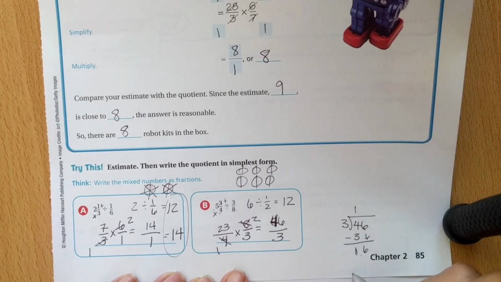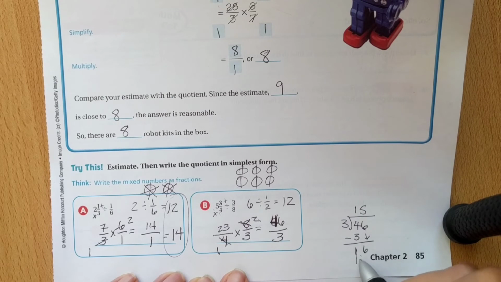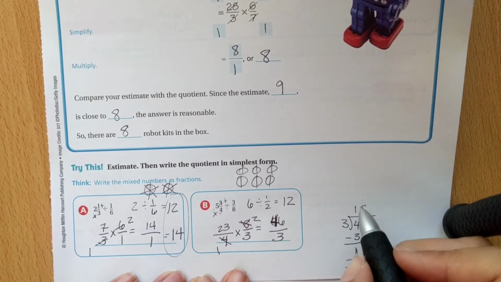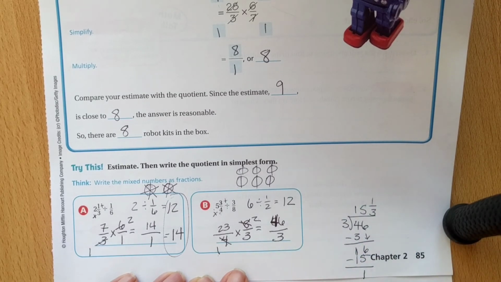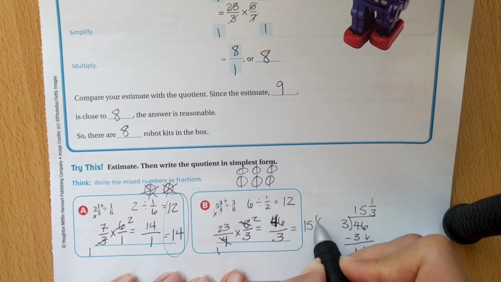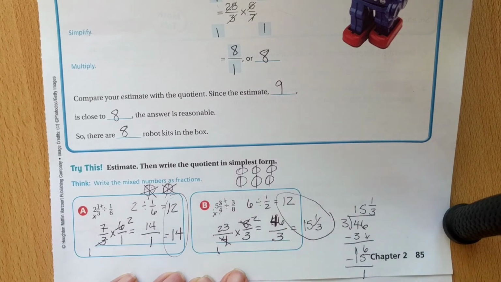3 goes into 16 5 times. So this becomes a numerator, that 1. Bring it up, 1/3. So our final answer is 15 1/3. Is that somewhere near 12? Sure is. So we're in good shape. Those are our 2 answers.